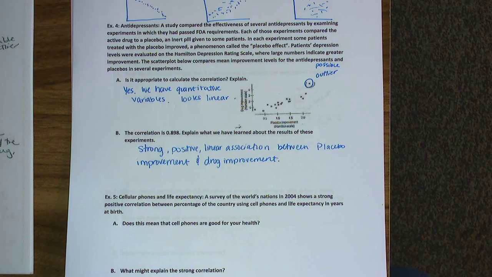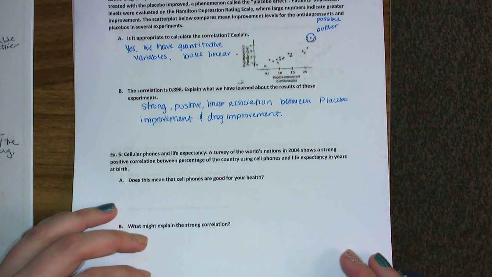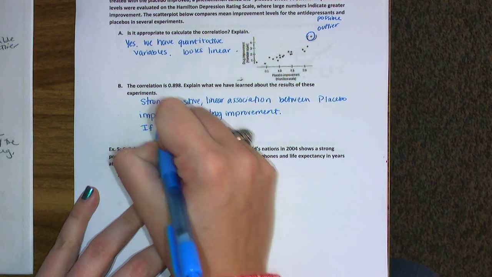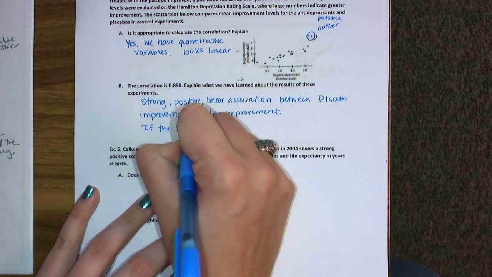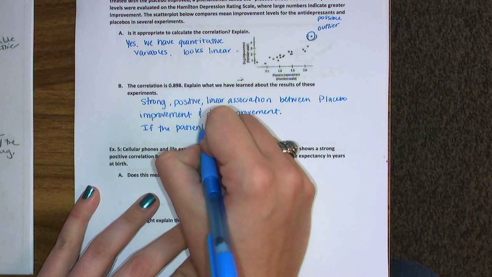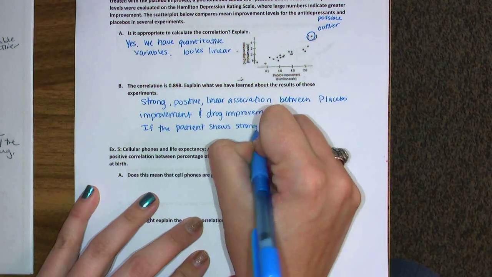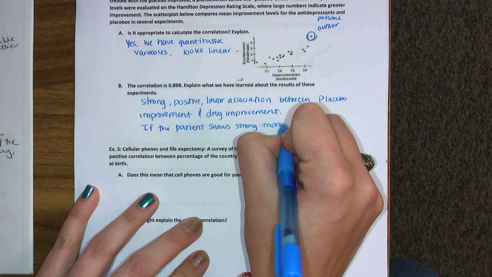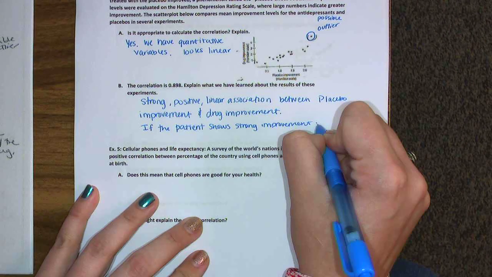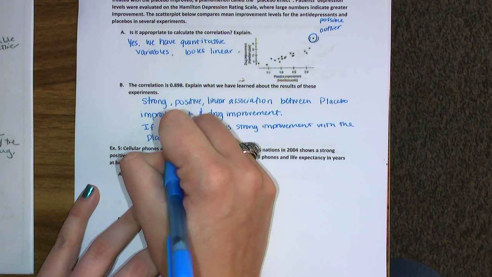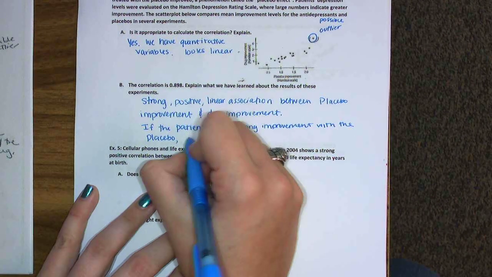So basically then we could also say here, if the patient shows strong improvement with the placebo, they are likely to see an improvement with the drug.